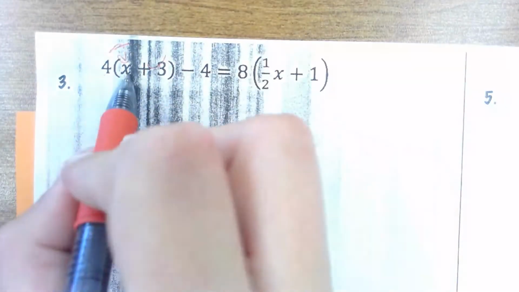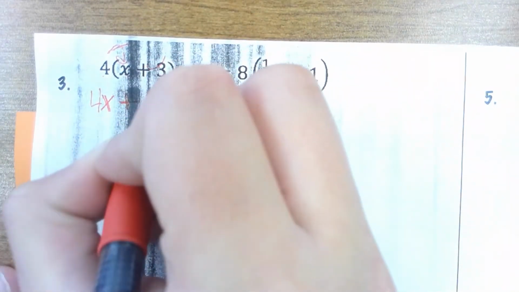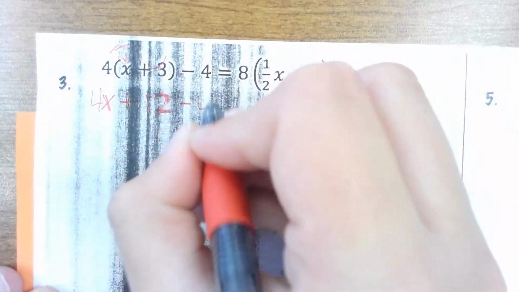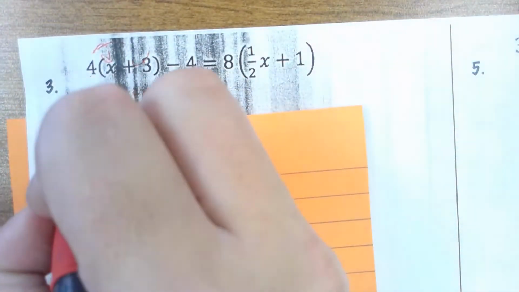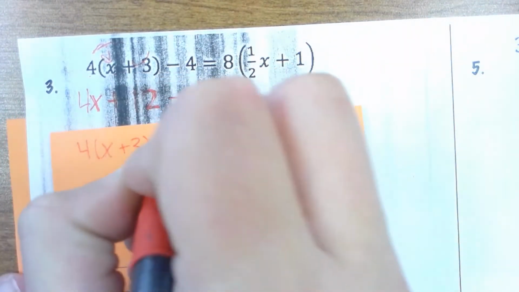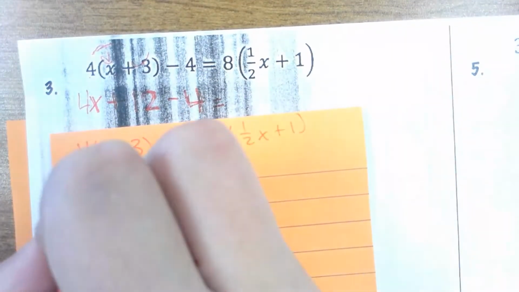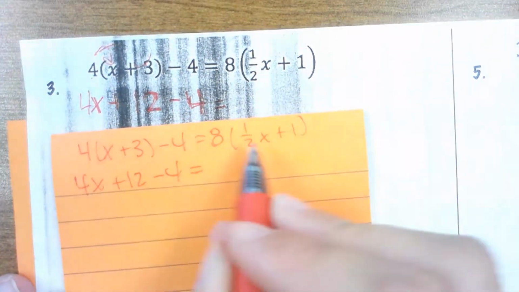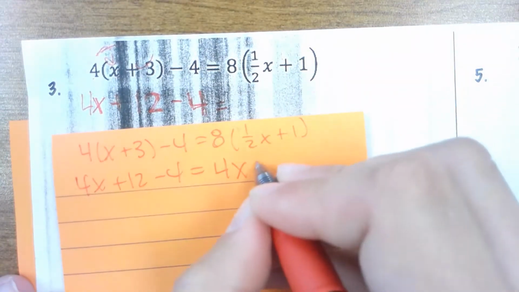So first thing to do here is the distributive property. So you're taking 4 times x, which is 4x. 4 times 3, which is 12. And then you have your minus 4. I know this is hard to see again, so I'm just going to do it on here. So we have 4x plus 12 minus 4. And then over here on the right, when you distribute, 8 times a half x is 4x. And then 8 times 1 is 8.